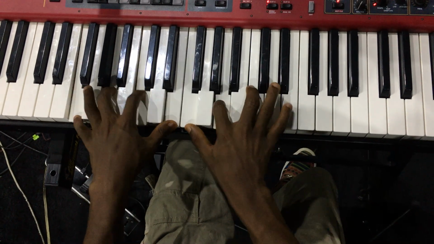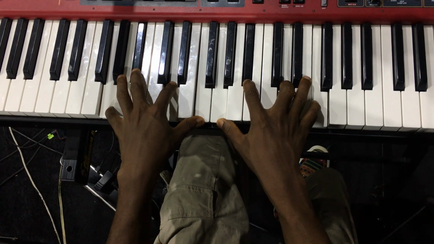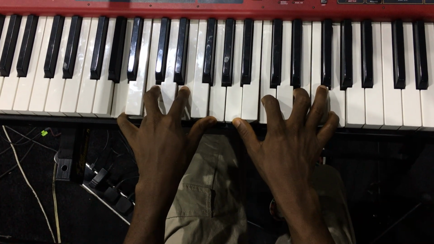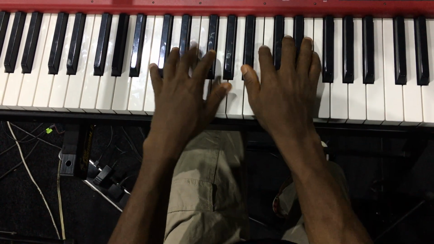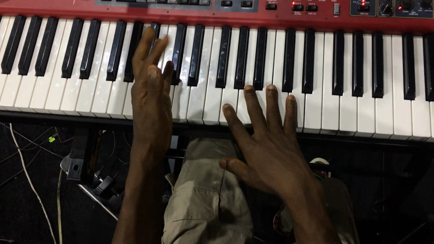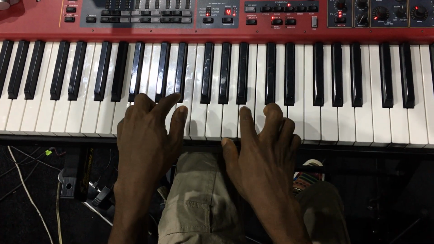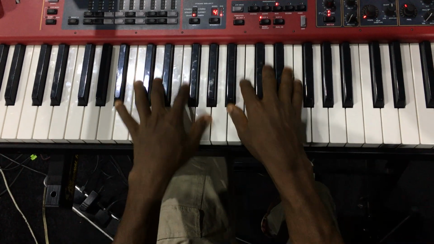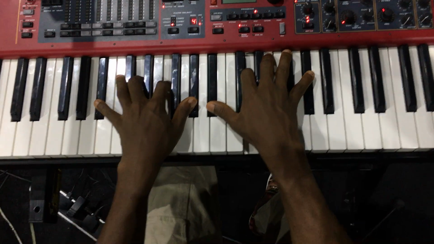So let's start one more time. F major 7th, G minor 7th, A minor 7th. Then for the 4, the same way the 1 has the major 7th and the dominant, the 4 too has the same thing: major 7 or the dominant 7.